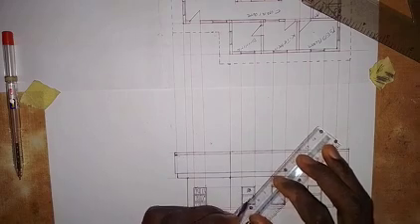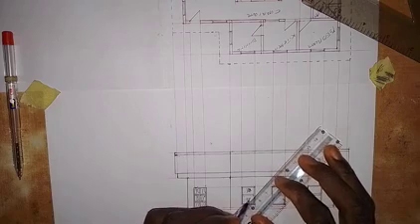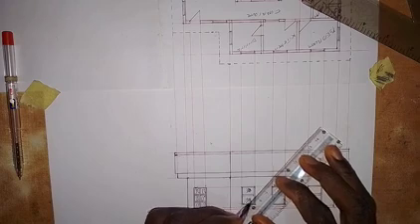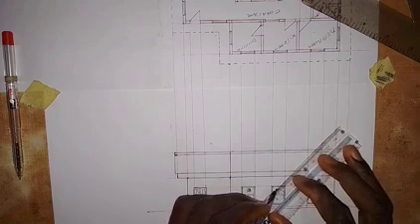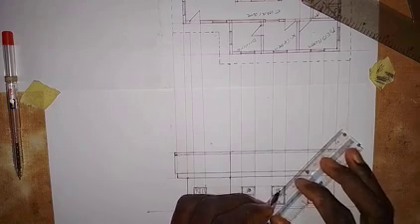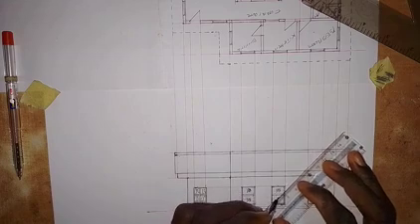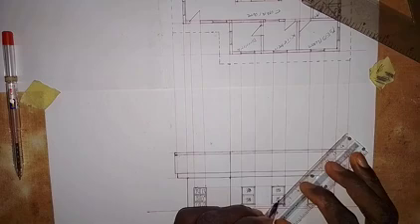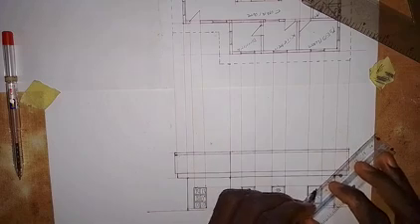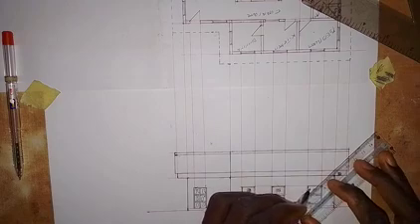Okay, so we do the same thing here to show that this is made of glass. Alright, so you can see that this is simple. So the last one is this, and we are almost done with this work.